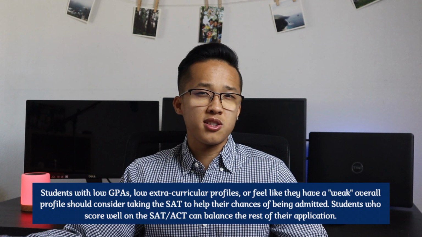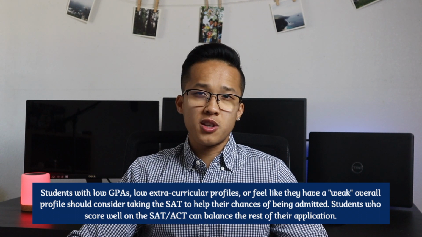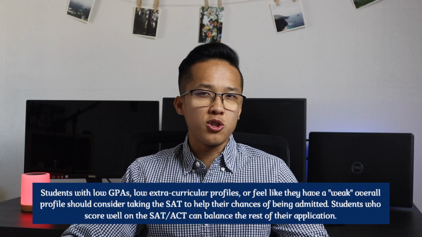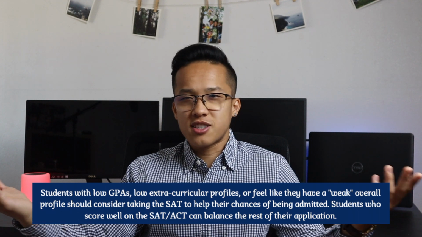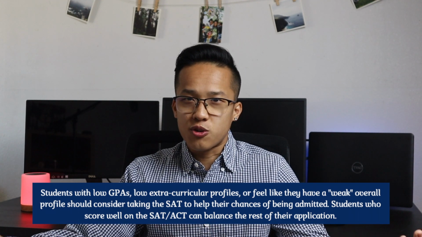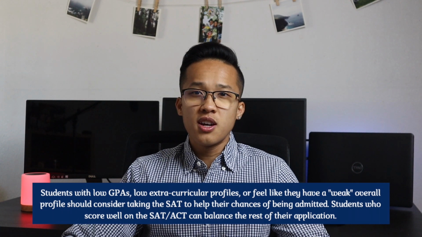Additionally, for students that are planning on going to a 4-year university and feel like maybe your GPA is a little bit low, or maybe you feel like your ECs or extracurriculars are a little bit lacking, or just in general, you feel like your application is not as strong, the SAT or ACT can definitely make up for that if you score well.